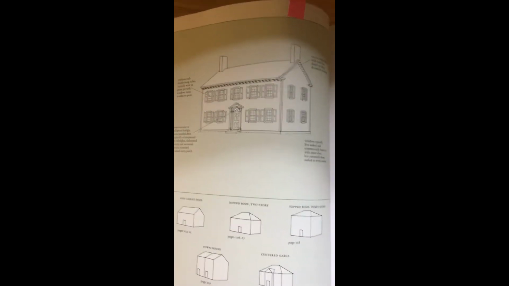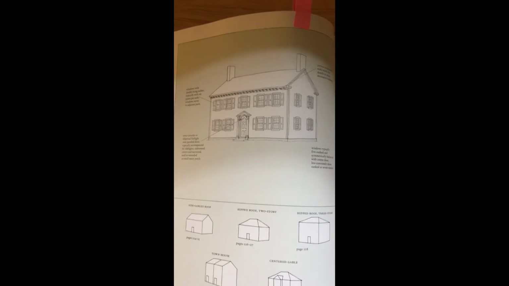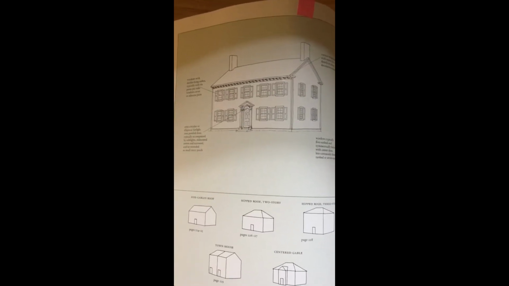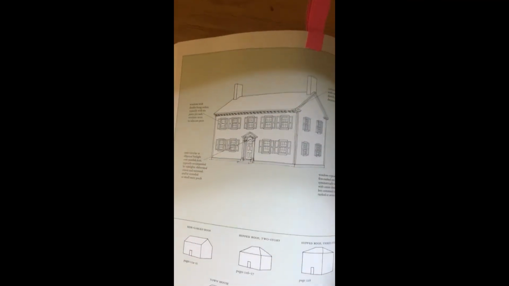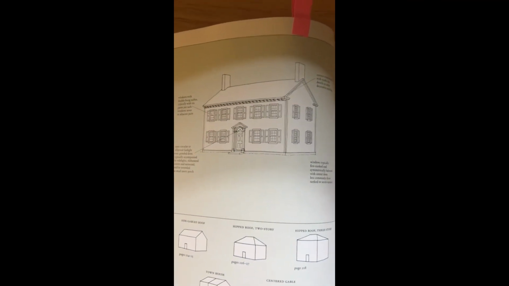And then once the American Revolution happened, architecture turned to what we call the Federal style. So this was common from 1780 to 1820. It is similar to Georgian, but the details are a little more refined, a little more delicate. So the surround of the window isn't as big and bulky as the Georgian one was.